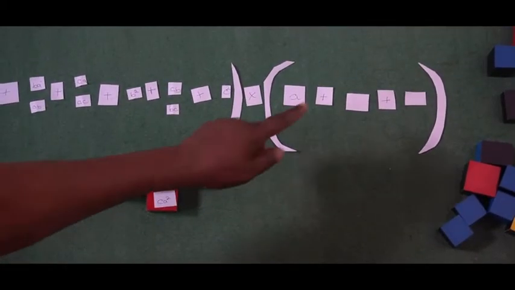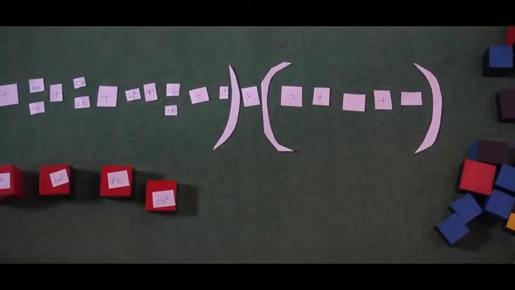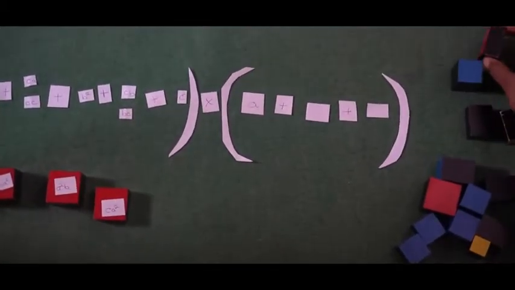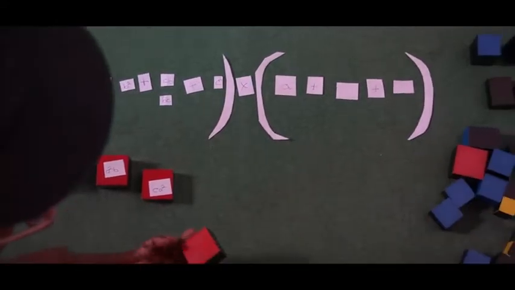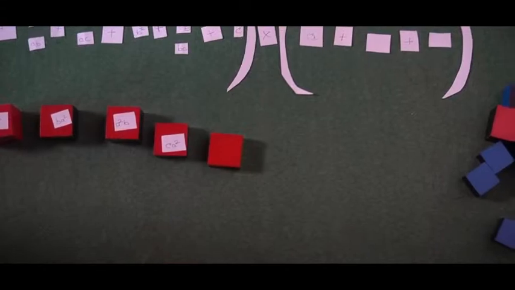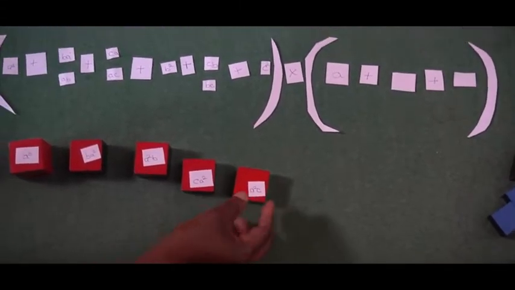AC times A, A squared C. So identify the prism. A squared, the height of C.